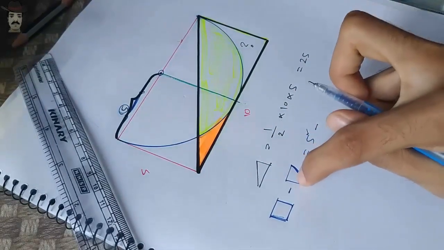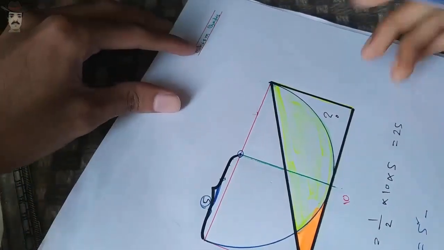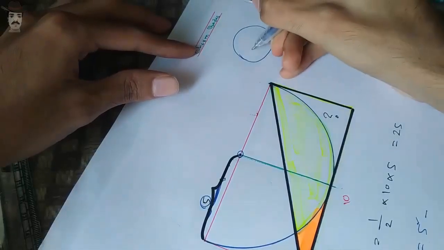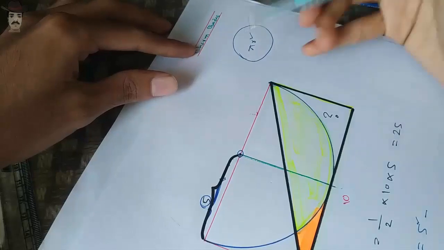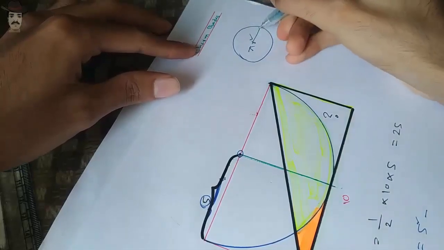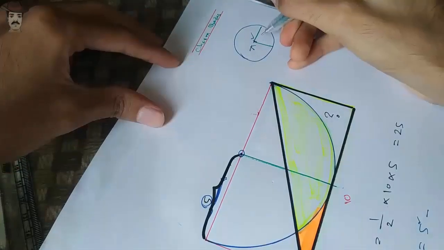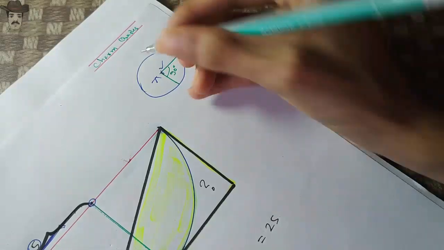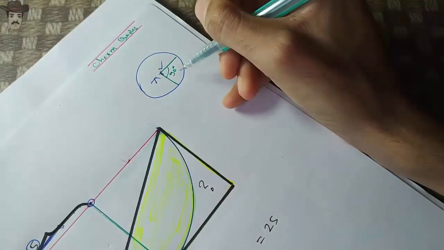Okay, and what is this circular sector? Now, I hope everybody knows the area of a circle. We know the area of a circle is just pi r squared. If we want to find a portion of this circle, in this case, this portion is just 90 degrees. So we can see that this portion is just 1/4 of the total circle.